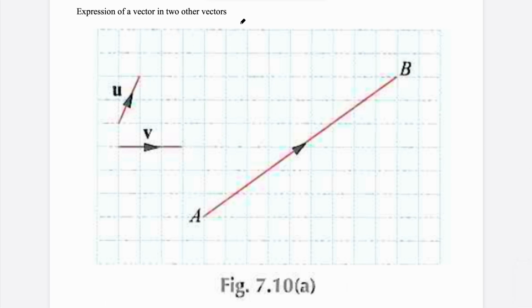Expression of a vector in two other vectors. Now you have this longer vector AB, which is actually the sum of u and v. How many times u is there, how many times v is there, we don't know. So let's get started. u is x1, y2, u is (1, 2).